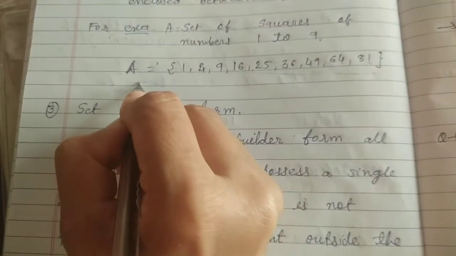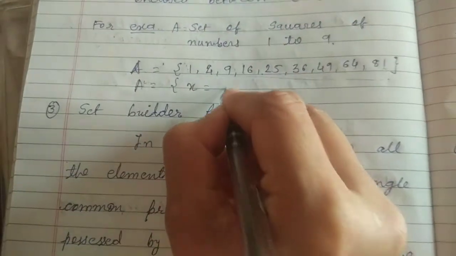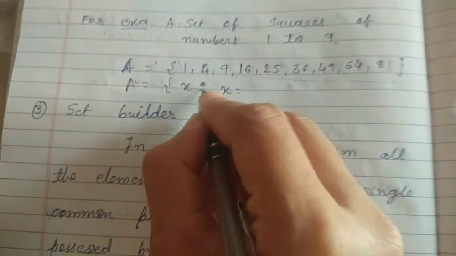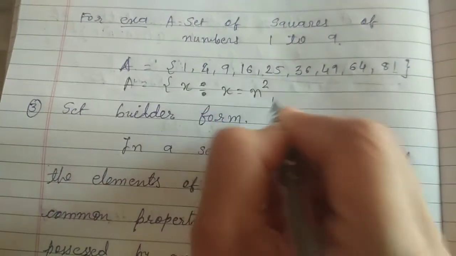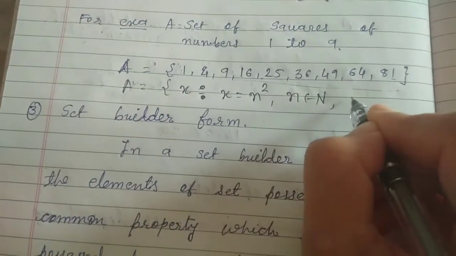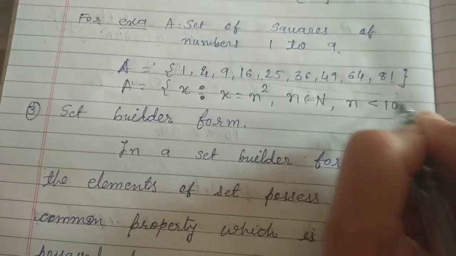अगर यही फॉर्म को आपको सेट बिल्डर फॉर्म में लिखना है तो you can write down here {x : x = n², n belongs to N and n is less than 10}.